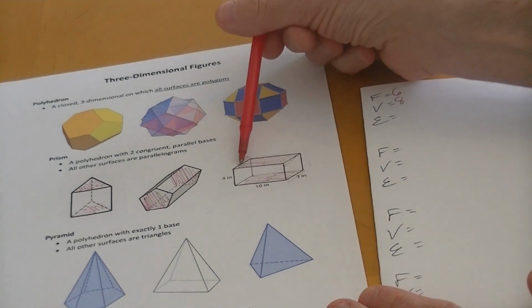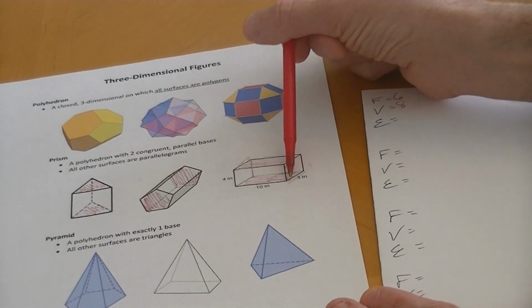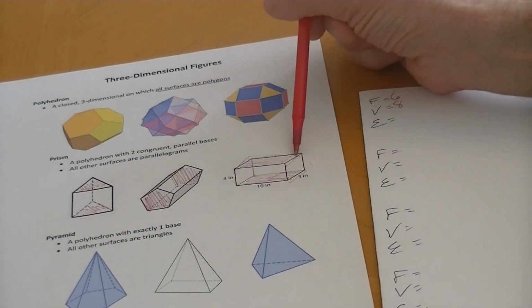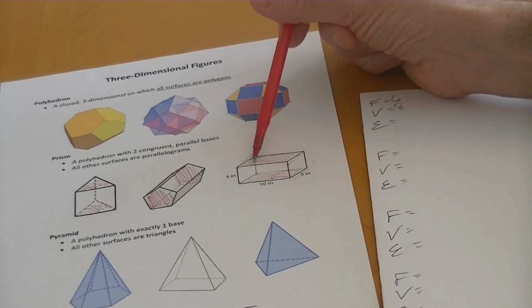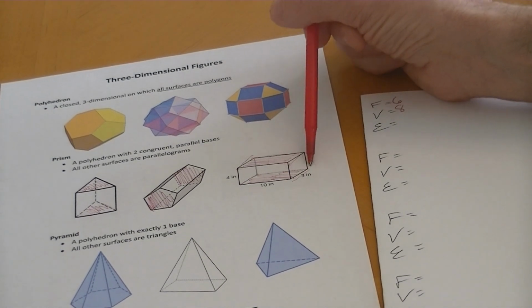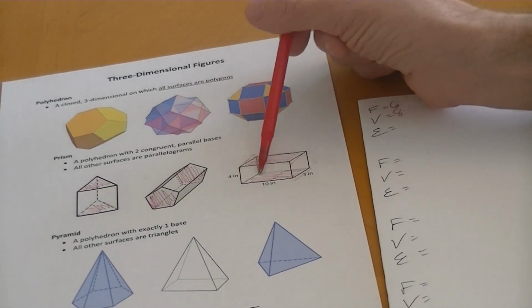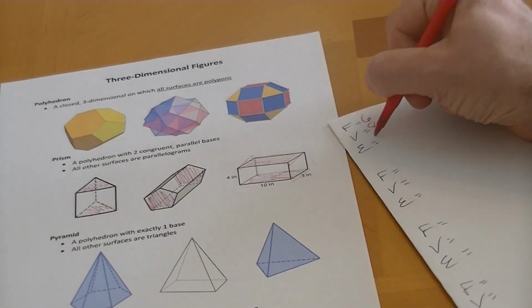So for instance, this top face and this face intersect along that edge. So that's one of the edges. Altogether, if you count up the edges in this prism, you should see 12. There are 4 segments here, there are 4 segments here, and there are 4 more going across, total of 12.